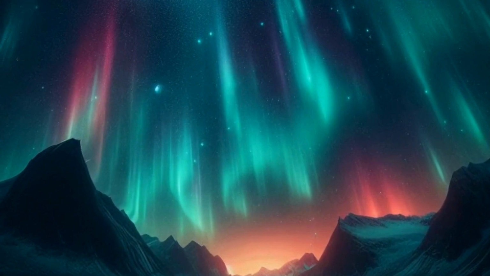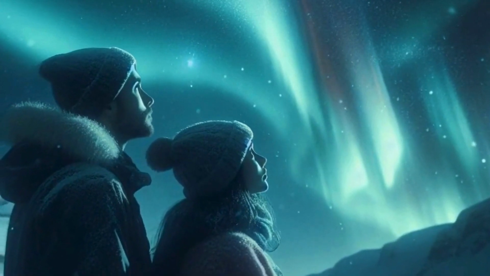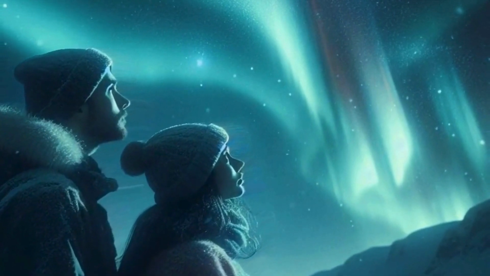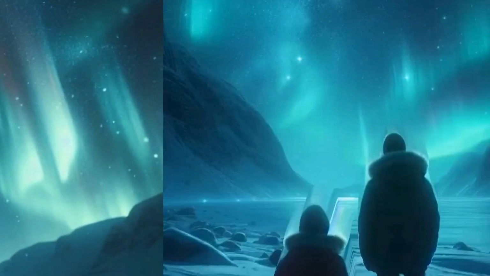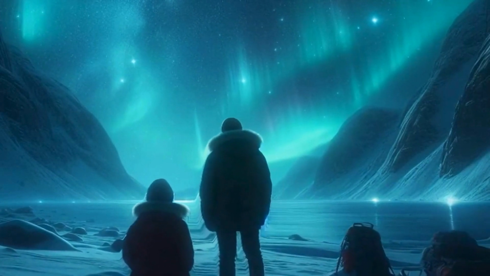These collisions excite the atoms, causing them to release energy in the form of light. Different gases produce different colors when they release this energy, which is why we see a stunning array of colors in auroras, including greens, blues, reds, and purples.